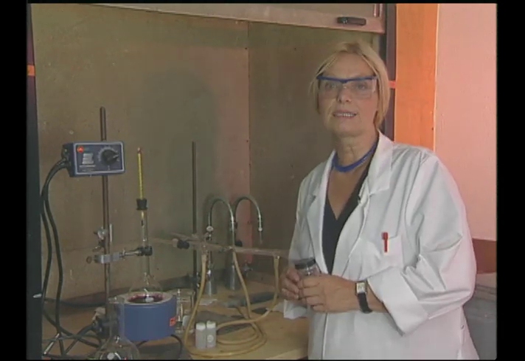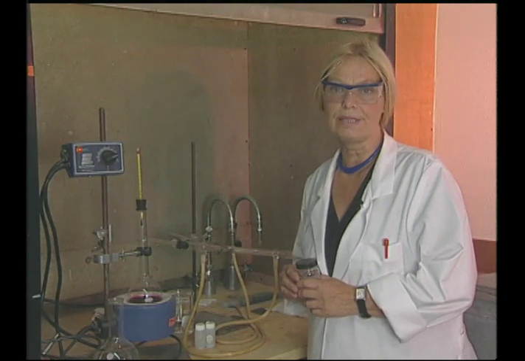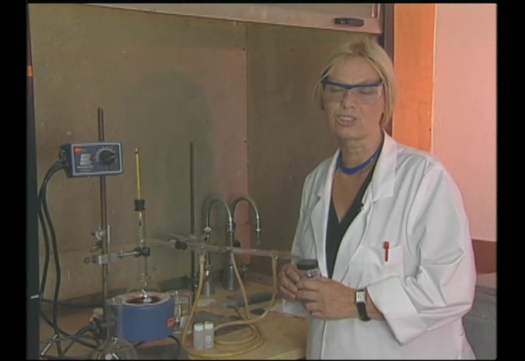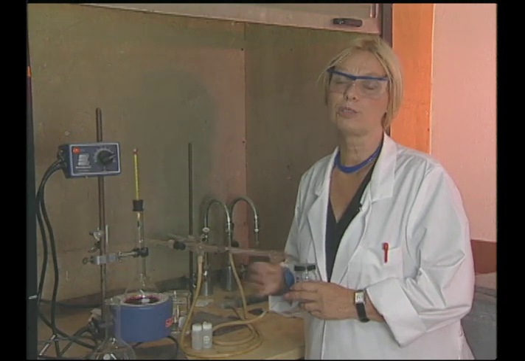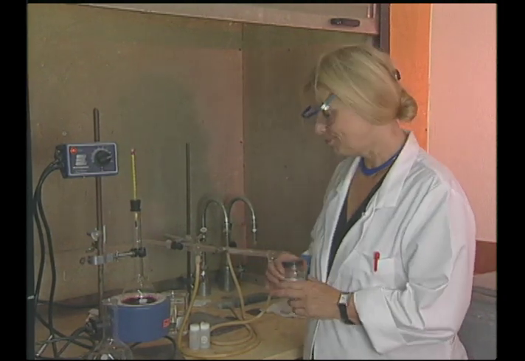So we can leave this experiment now, and I hope you have understood everything about it. It's a very straightforward experiment and a very valuable tool for chemists.